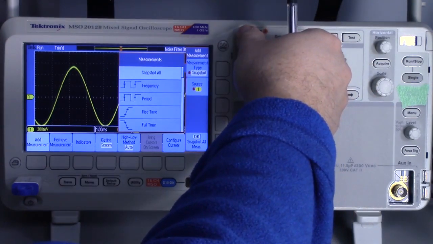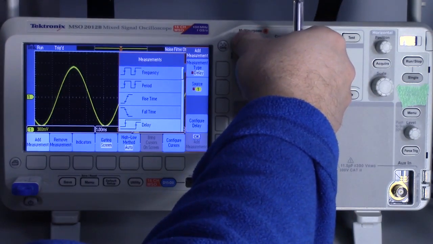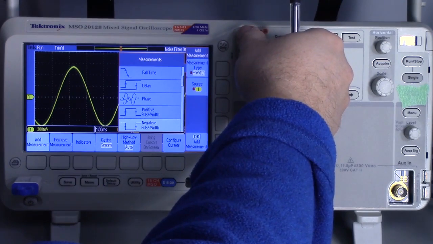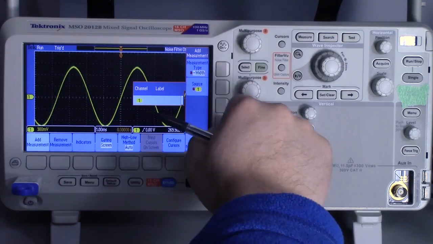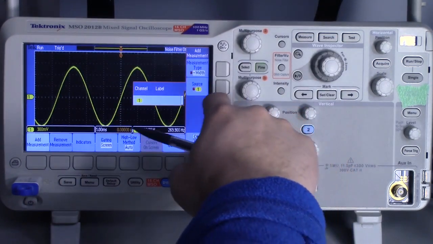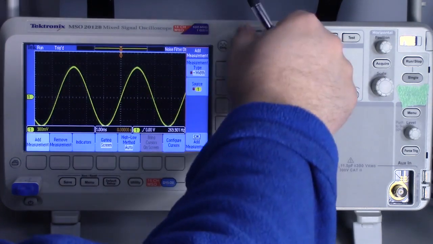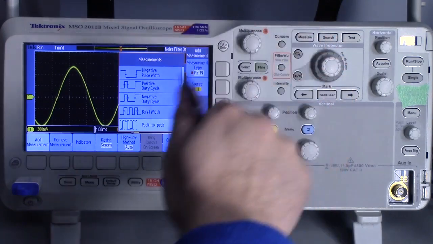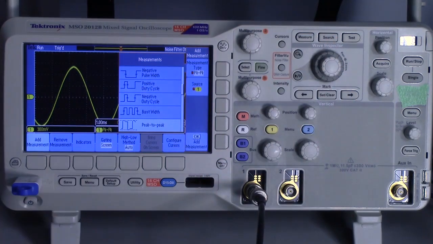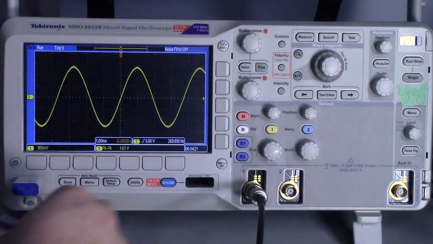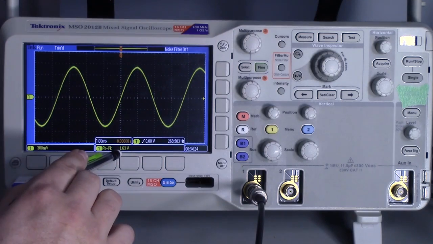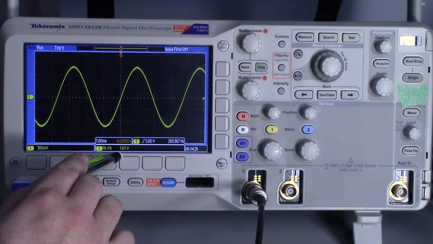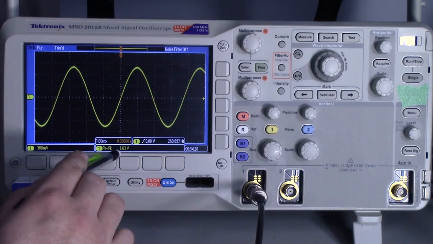I want to measure the peak-to-peak voltage, so I scroll down. I want to make sure I'm on source A, which is obviously the only thing plugged in right now. I go until I find peak-to-peak, and then press OK. Turn that menu off. Now it's telling me I've got a peak-to-peak voltage of 1.6.